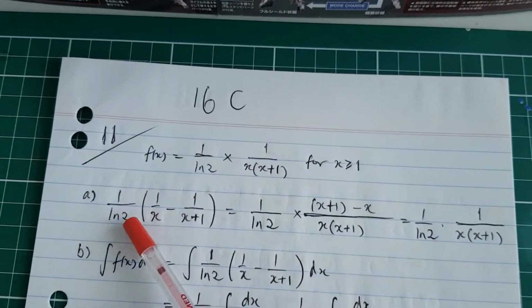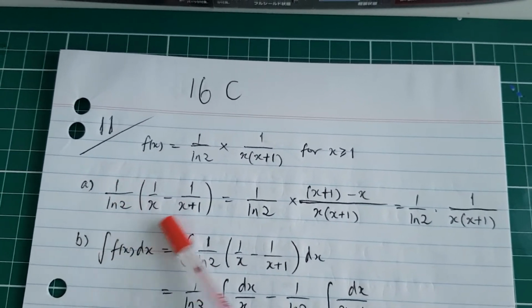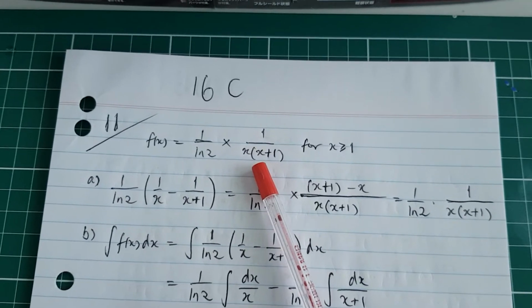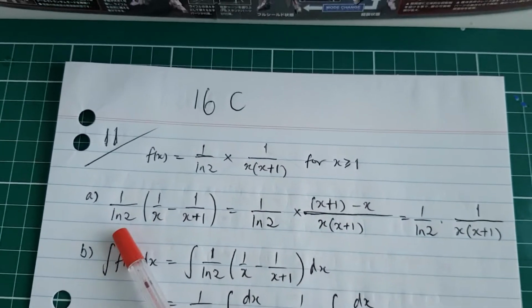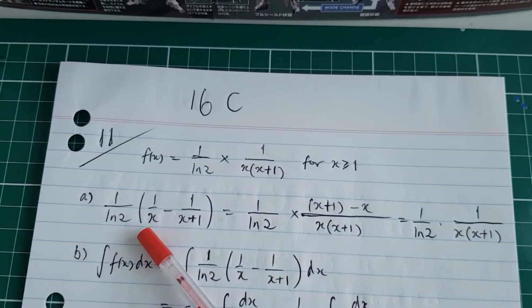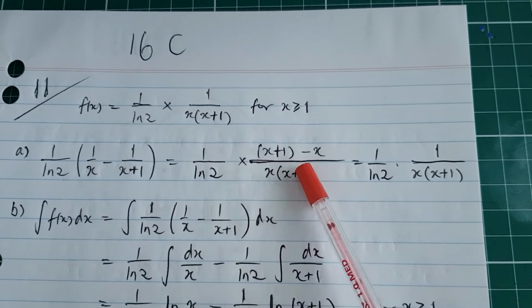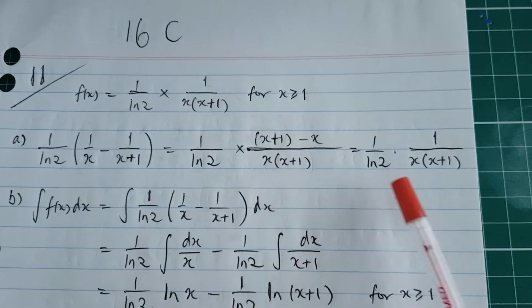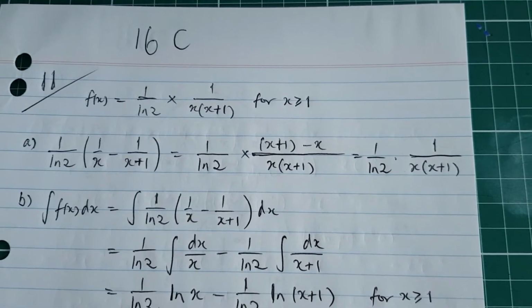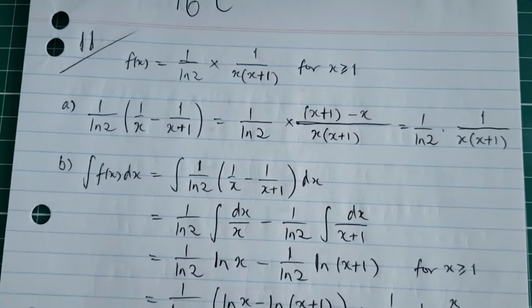Now, what I'm going to do is show that that is equal to the one that's given in the first place. So that's basically doing the common denominator stuff. So that's all that, right? And hence that. Okay, so pretty easy exercise there.